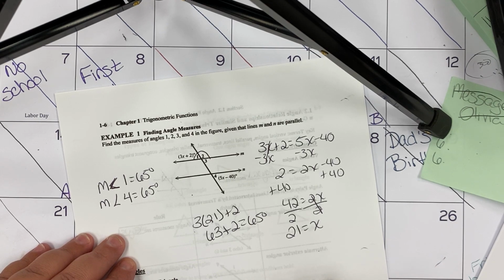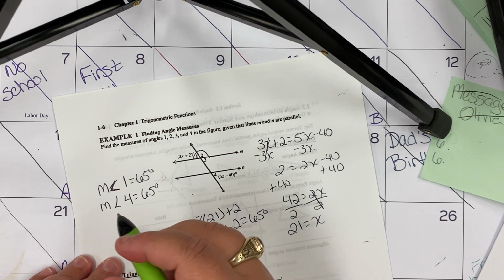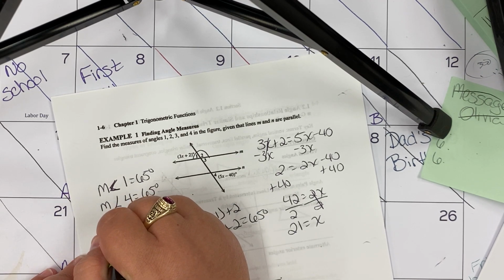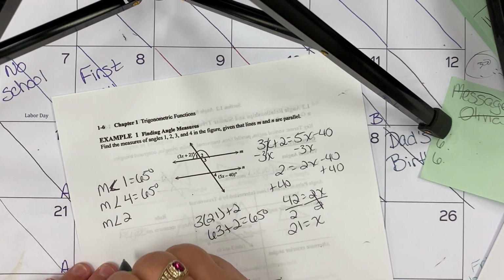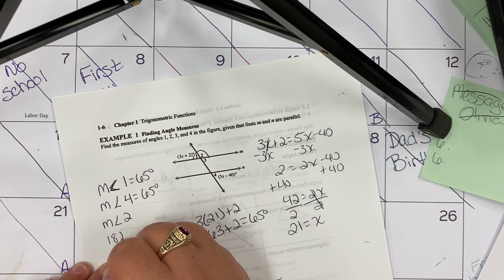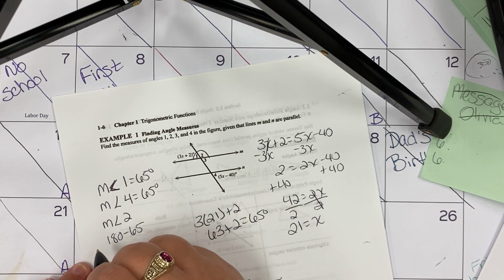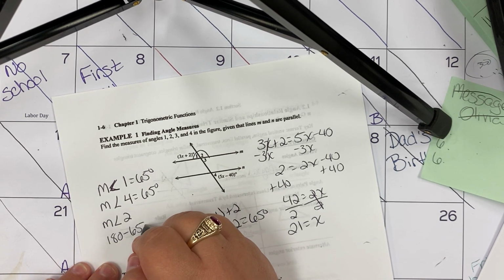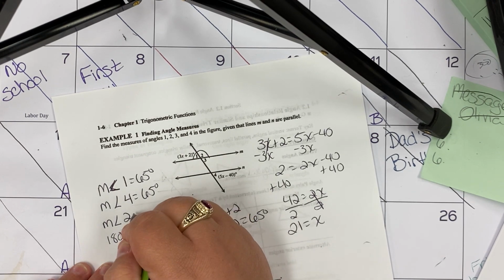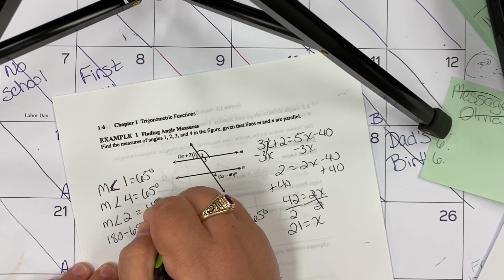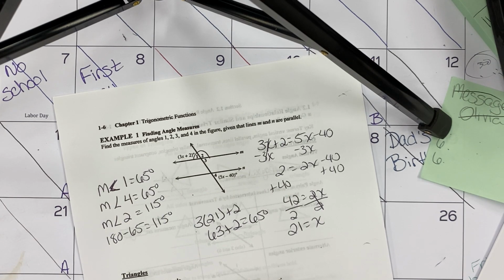So that means they're going to add to 180. So in order to find the measure of angle 2, I'm going to have to take 180 minus 65, and that'll give me 115 degrees. So the measure of angle 2 is 115.